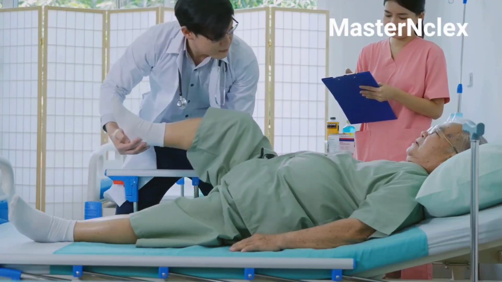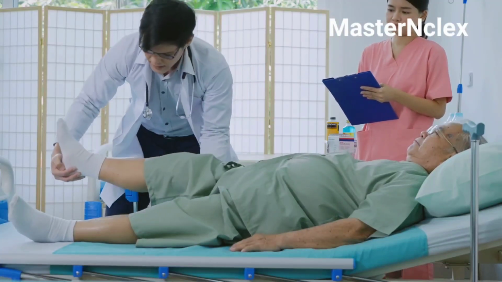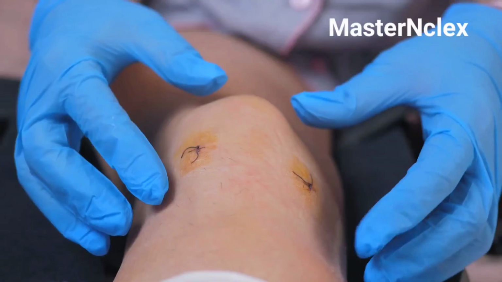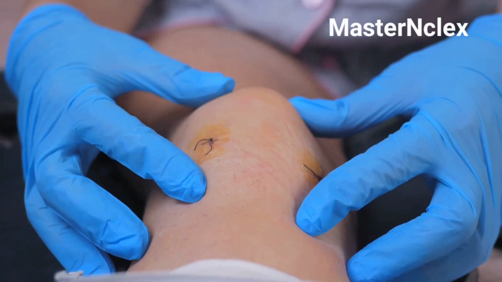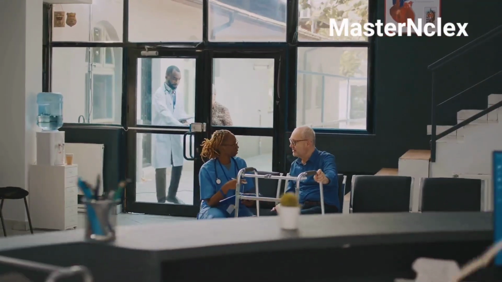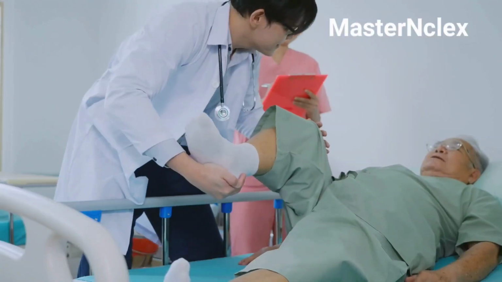The nurse is assigned to a patient who is 4 hours post-operative from a hip replacement. Which assessment is most important? A. Pain level. B. Neurovascular status of the affected leg. C. Surgical site appearance. D. Patient's ability to ambulate. The answer is B.